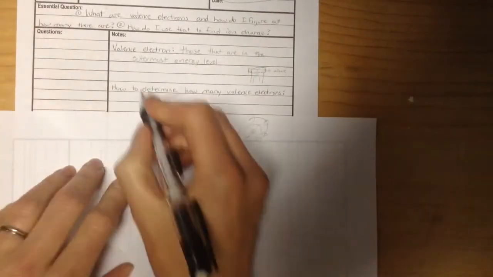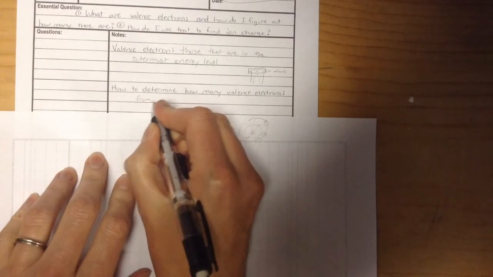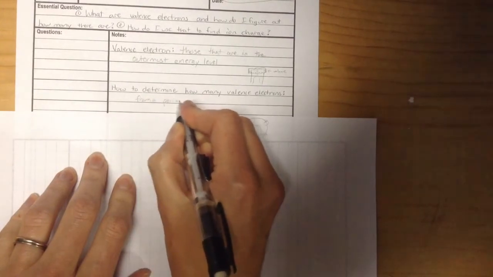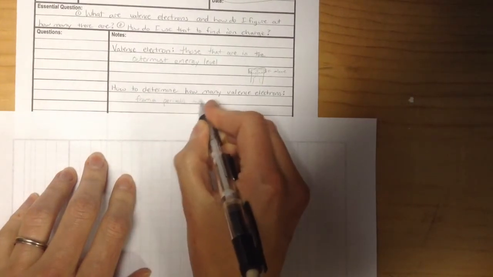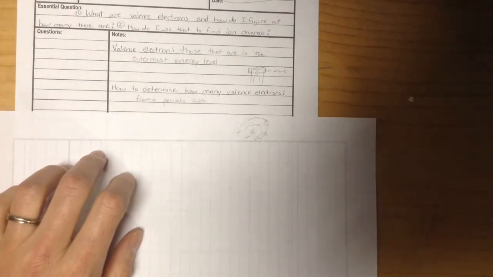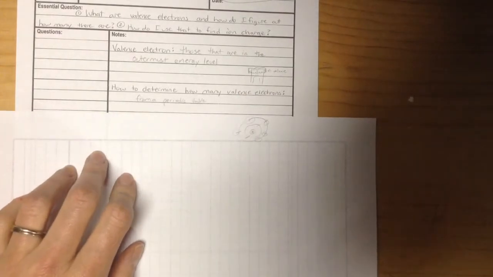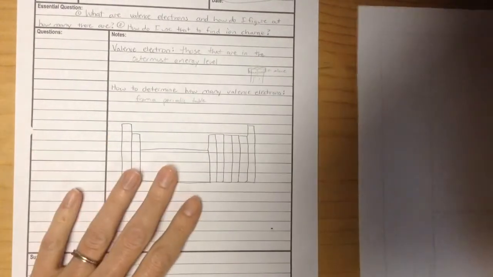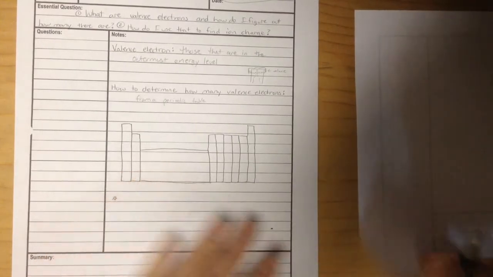So how do we figure out how many valence electrons there are? Right now, we're going to figure this out from a periodic table. Your periodic table is going to be super helpful, and it turns out that's the easiest way to figure out how many valence electrons there are. Now, I've got a generic periodic table here that's not filled out, but we'll use that to think about what's going on.